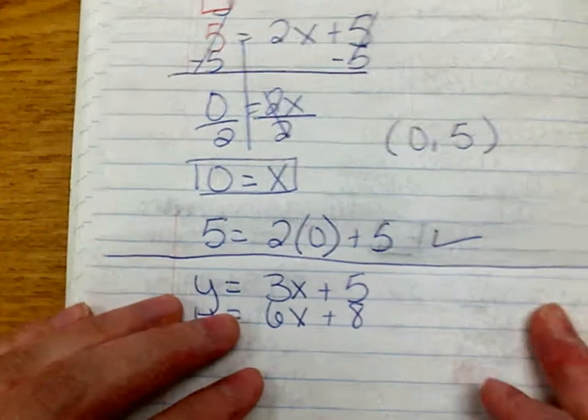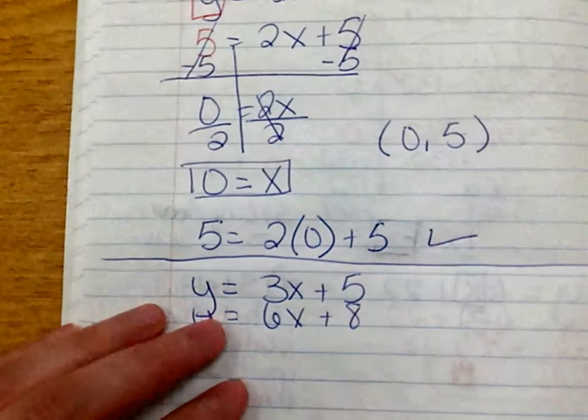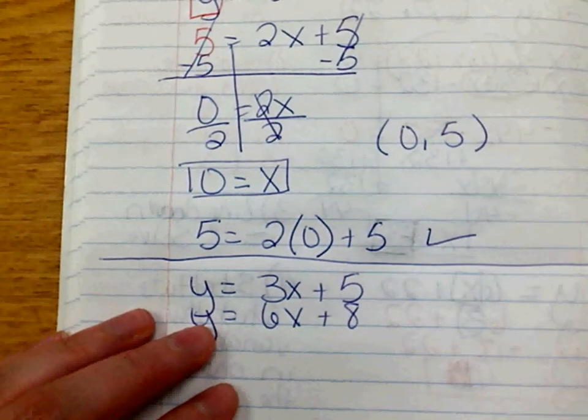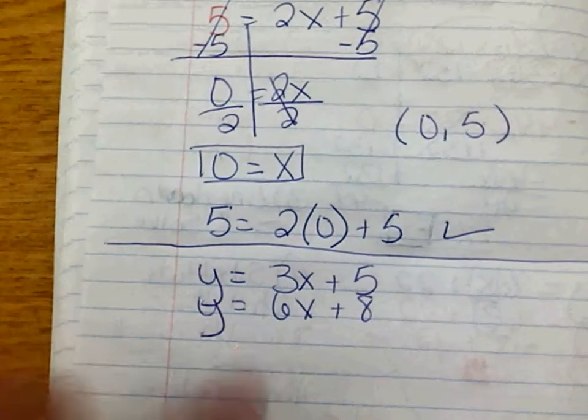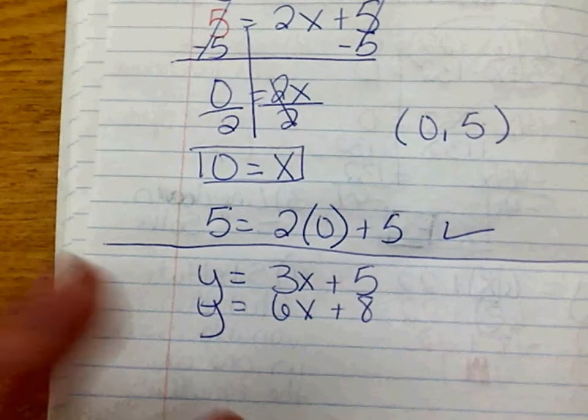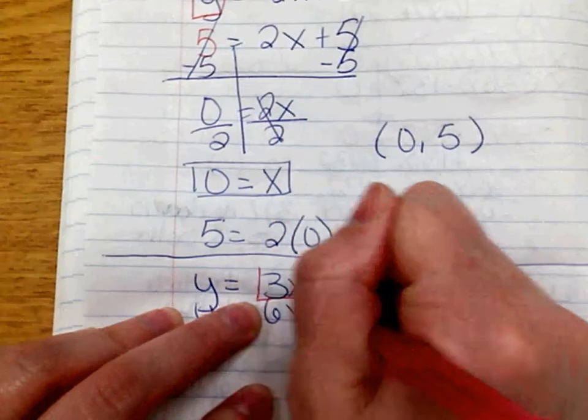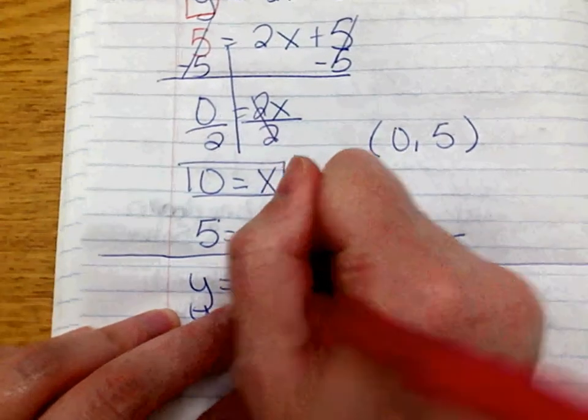So I'm going to say which one do I want. It does not matter, okay? Because this y is solved for and this y is solved for. So it doesn't matter which one you choose. I'm going to choose this one right here, okay? Just choose one and box it.